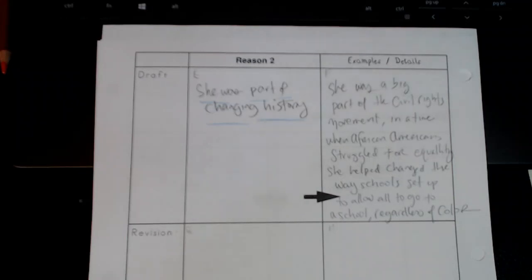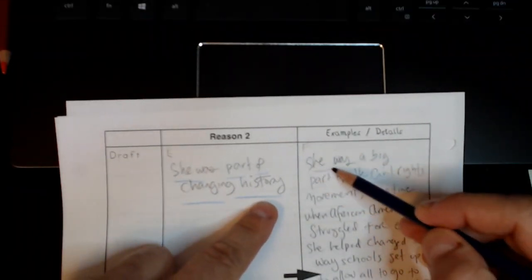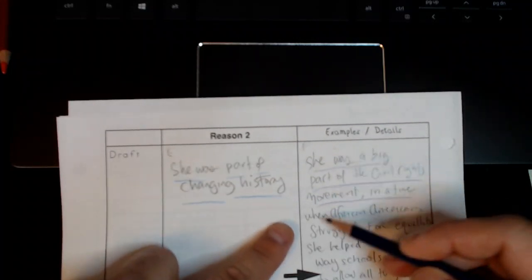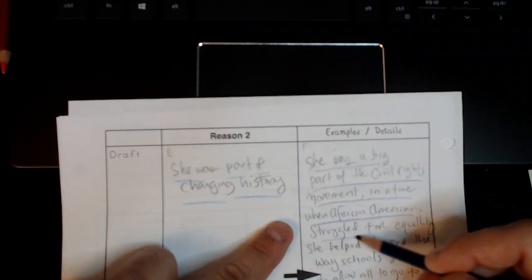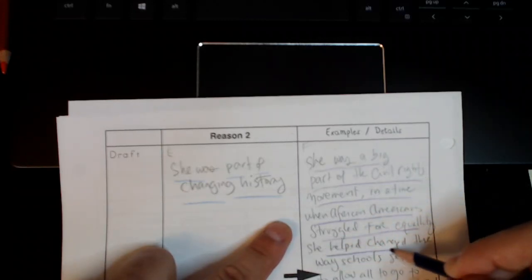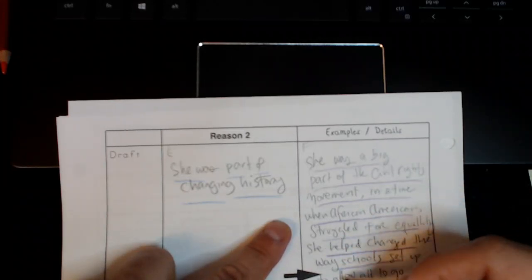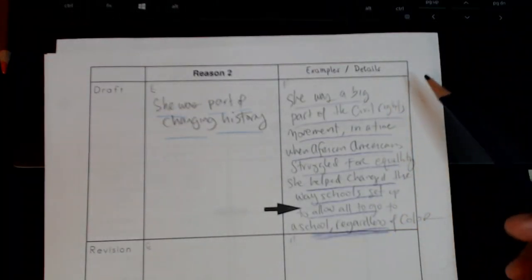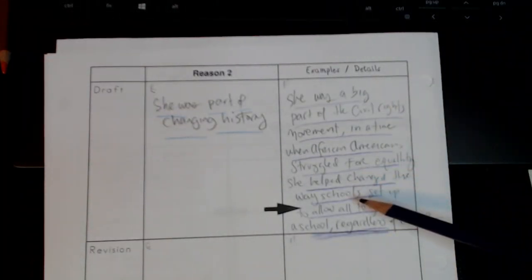So we're going to go ahead and do the same thing we did with the earlier one. We want to underline this in purple. When we get to writing our whole paragraph, you're going to see us underlining each segment. So we want to be very clear about this. This is our reason, and this is our example. An example of her changing history was changing the educational aspect of it.